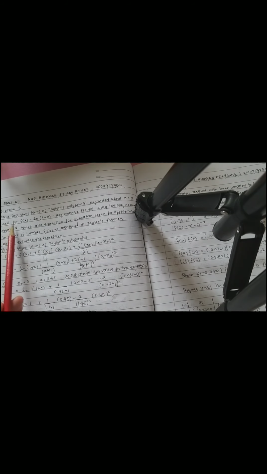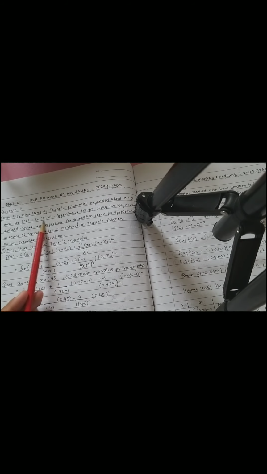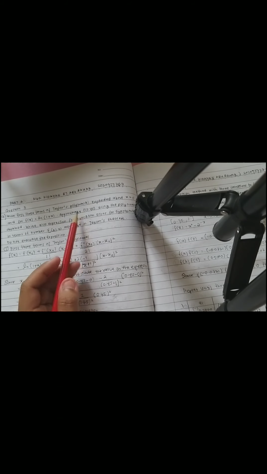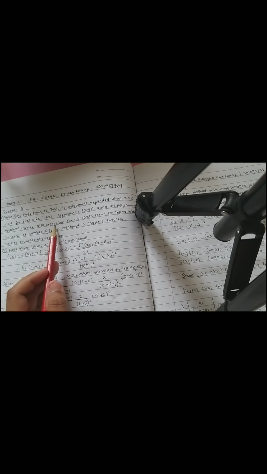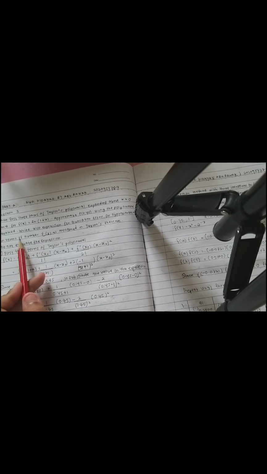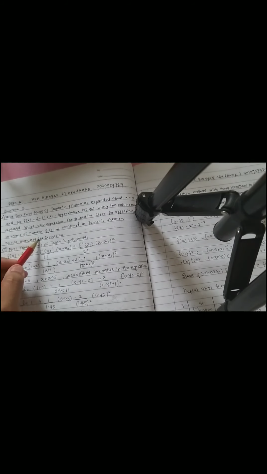Okay, then I will move on to the next question, which is A. Write the first 3 terms of Taylor's polynomial expanded about x equal to 0, for the function ln(1 plus x), and approximate f(0.45) using the polynomial obtained. Write also the expression for the truncation error for the approximation in terms of the error as mentioned in Taylor's theorem. Do not evaluate the expression.